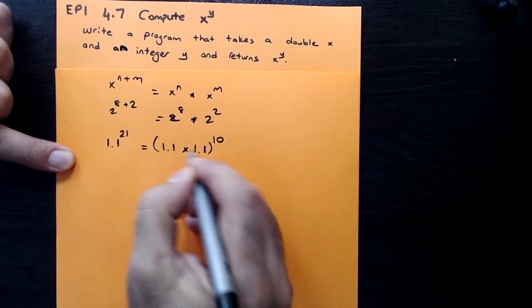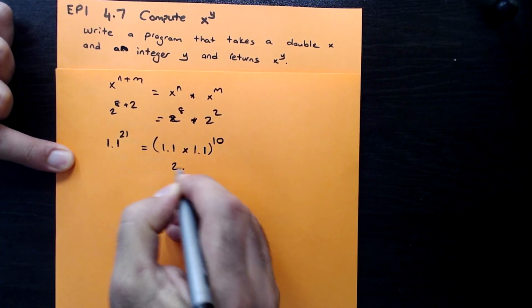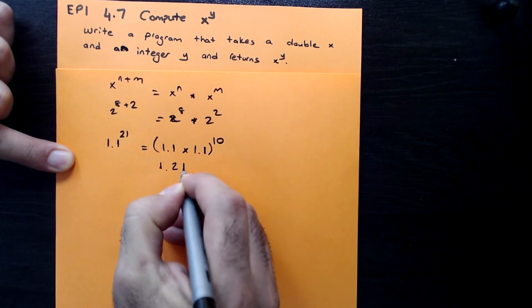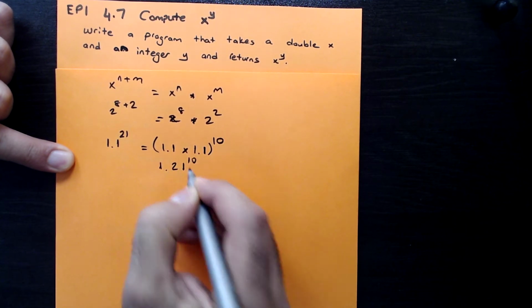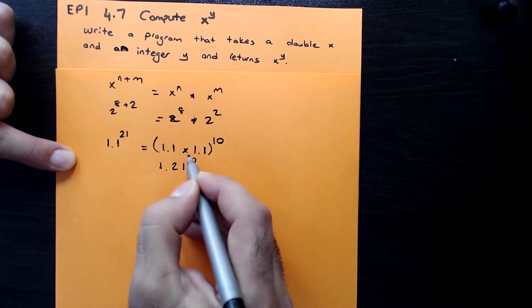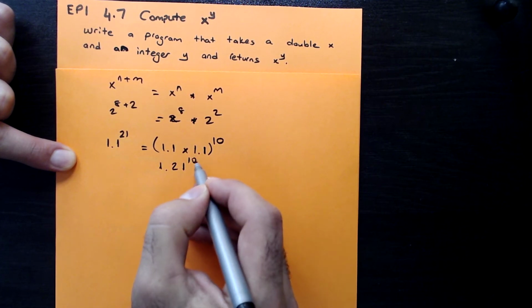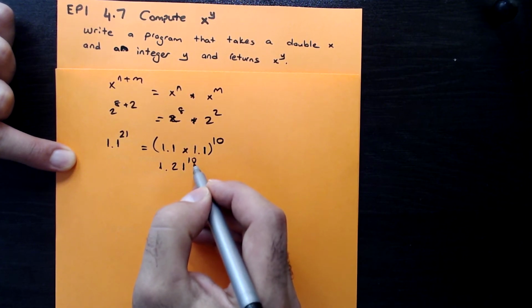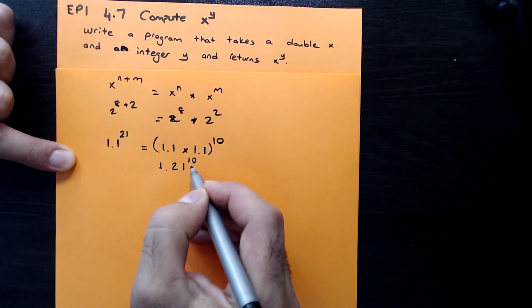So this would give us 1.21, which is to the 10th power. By multiplying this number by itself first, we were able to reduce y by half, right? So this is basically the property that the solution has taken advantage of.